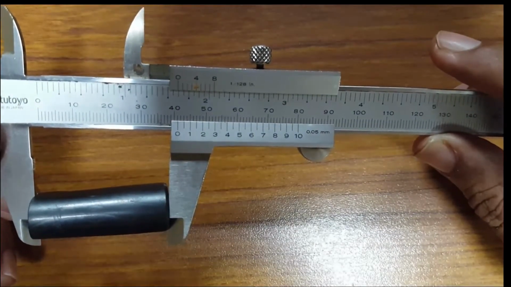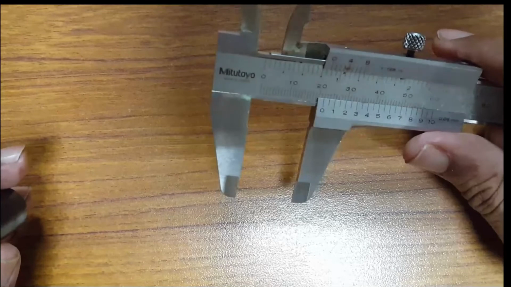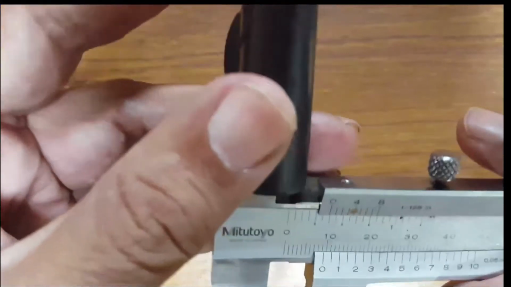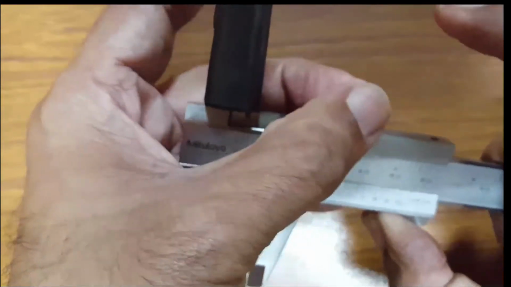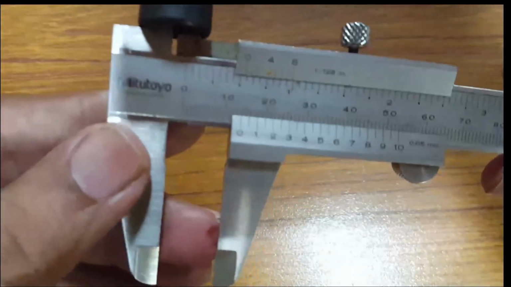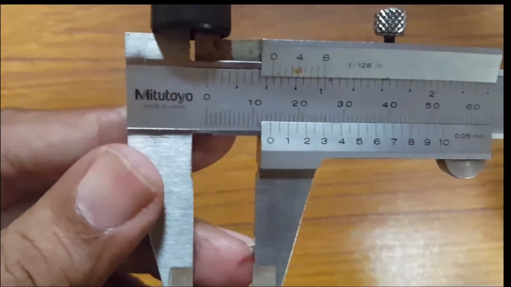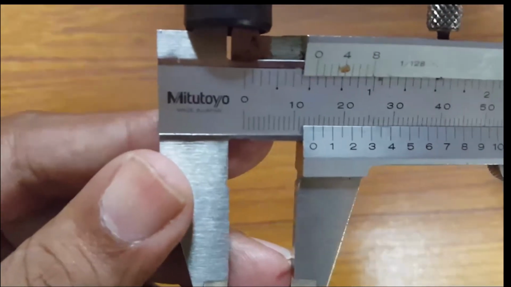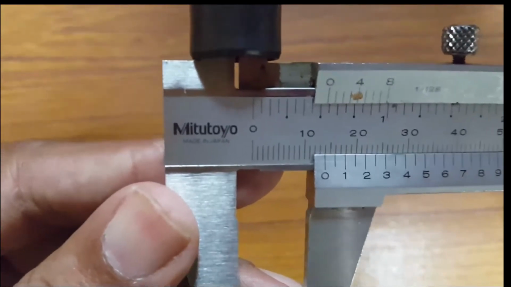Now we will take the readings for the diameter. We are taking the inner diameter. Insert the object here, open the jaws, and now lock the locking screw. It is locked. For the main scale reading, the zero of the vernier scale is crossing the 13th division and not crossing the 14th one. So the main scale reading is 13 millimeter.